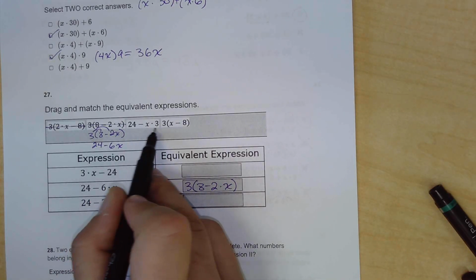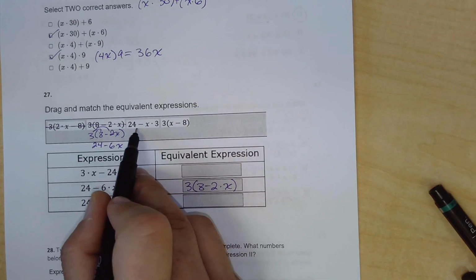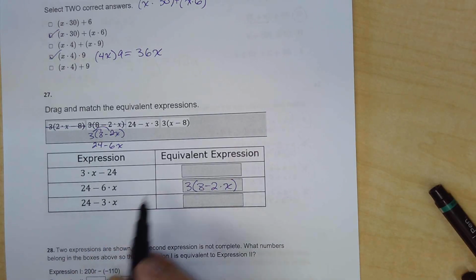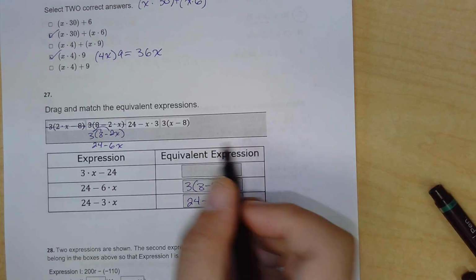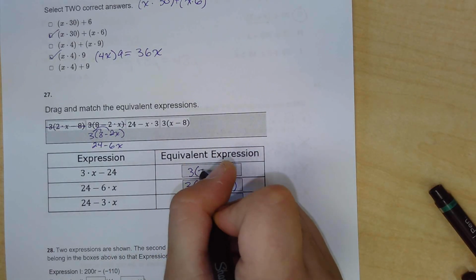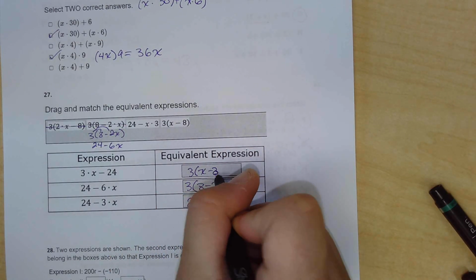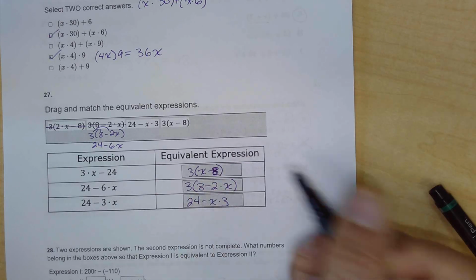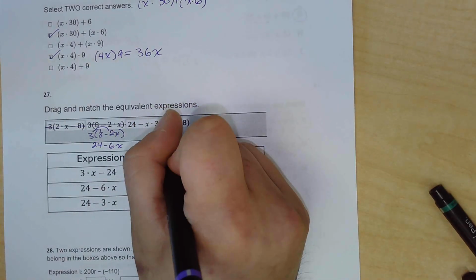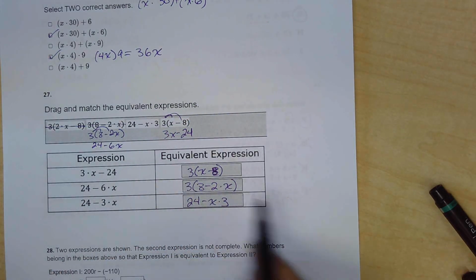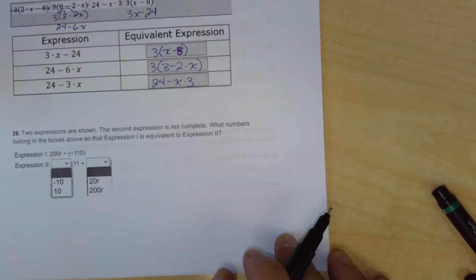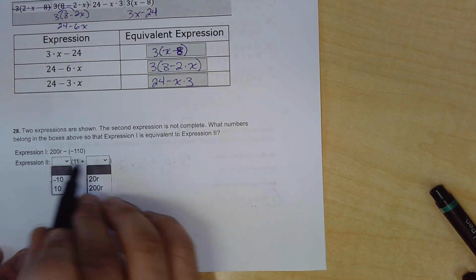24. So this is what? Negative x times 3, negative 3x, negative 3x. That one's not hard. By default, this is our last one that goes in. But it works. If I do this, that's 3x minus 24. And that's why that works, okay? Awesome. Almost done. Okay. Here, we saw this earlier.